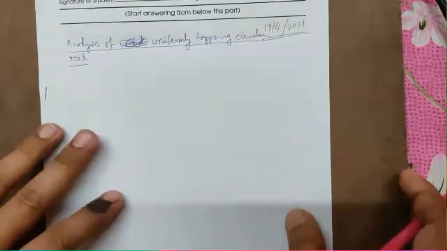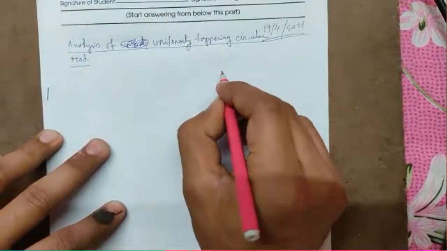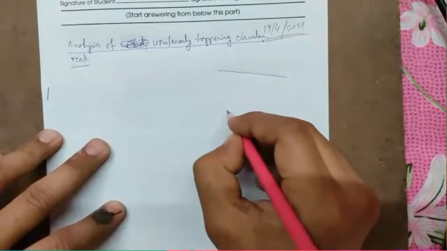Okay, we have a circular bar which is having uniformly varying cross section.